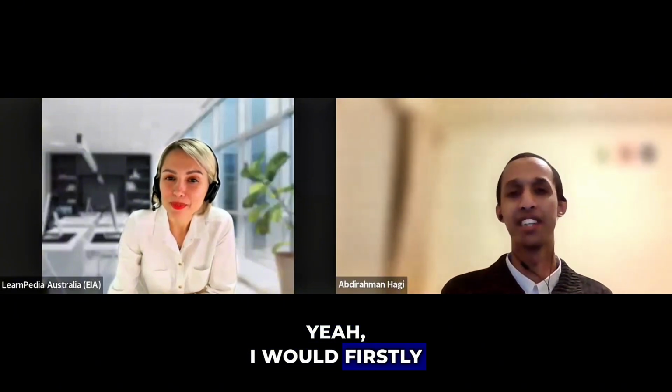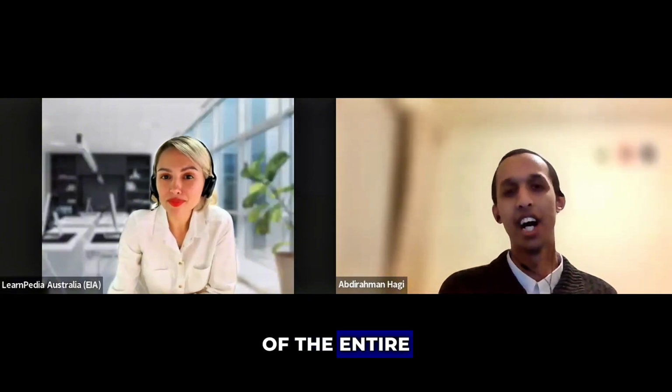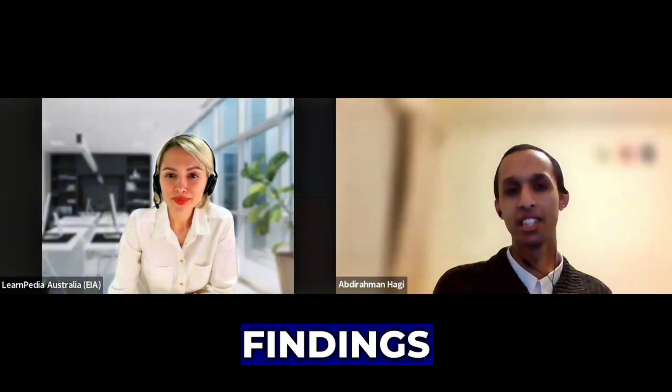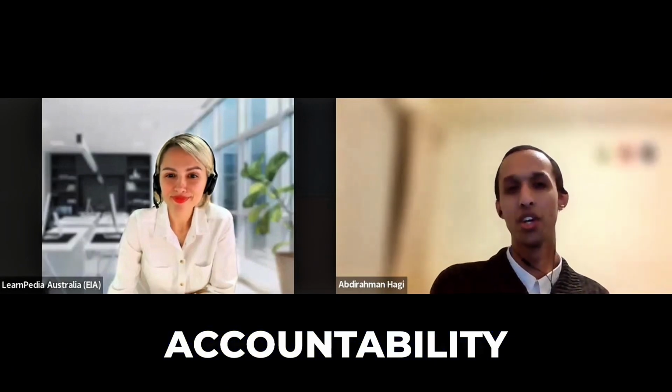Okay, I would firstly conduct a thorough review of the entire architectural drawing to understand the architect's design intent. I'll check the elevations, the detailings and the sections to identify which other parts could have inconsistencies. Once confirmed, I'll document my findings and send it to the architect via email. This is to ensure that there's a clear record and helps maintain accountability throughout the project.